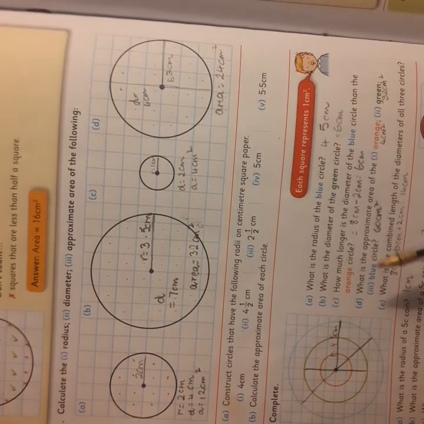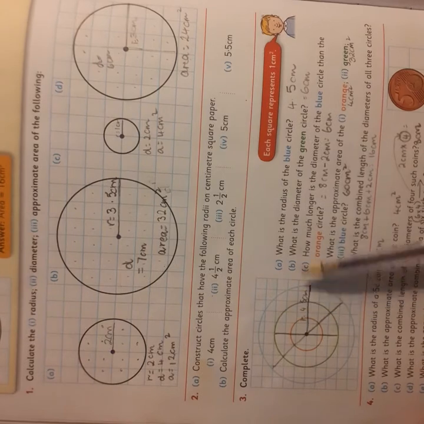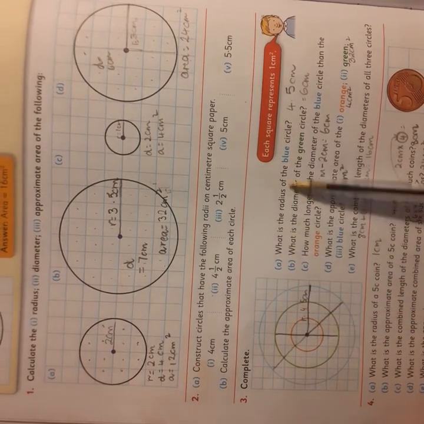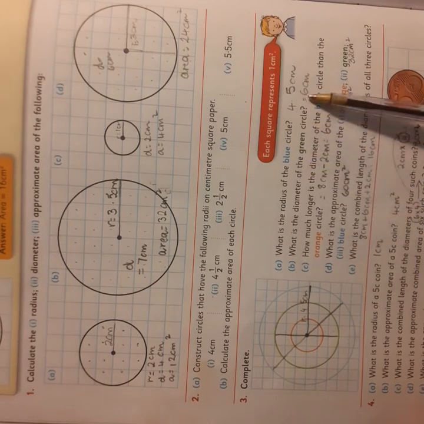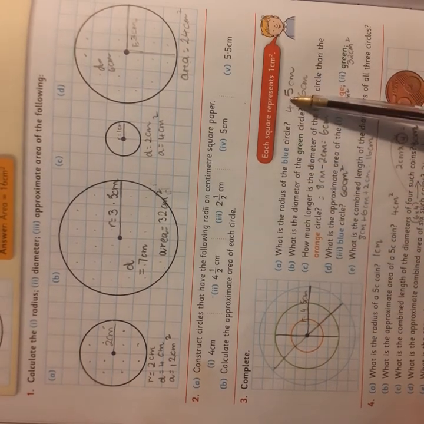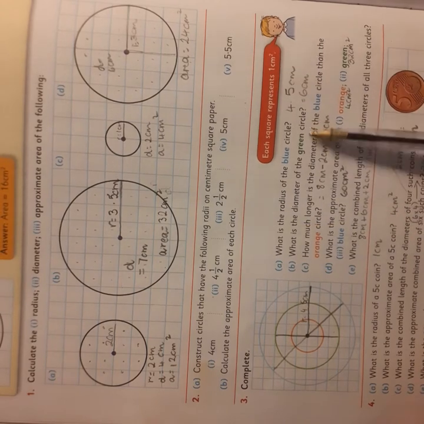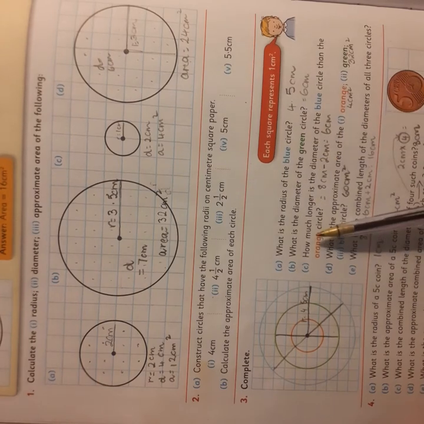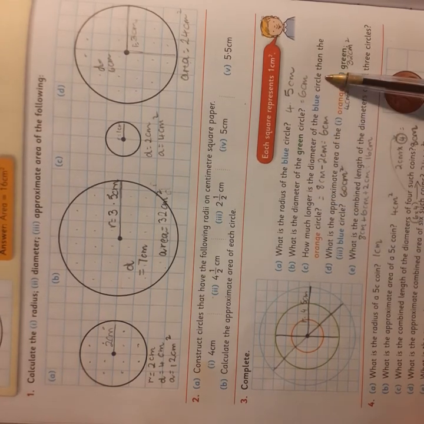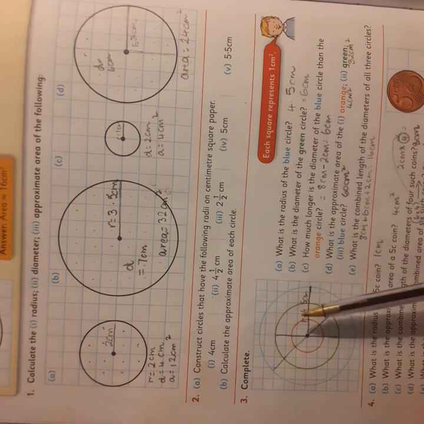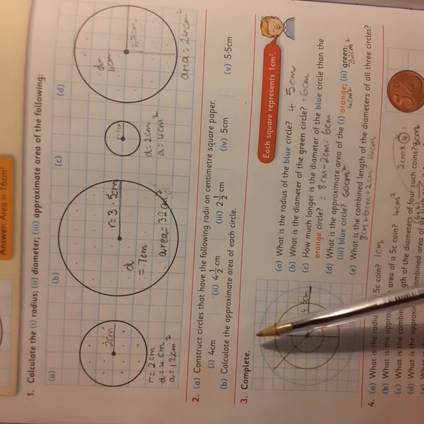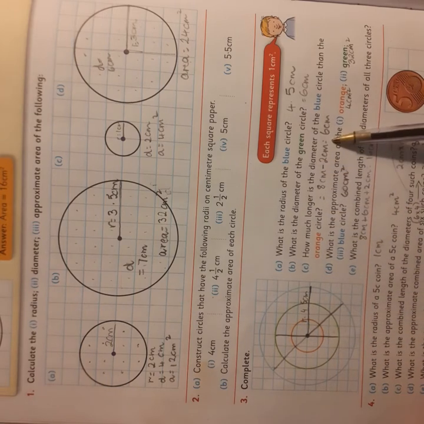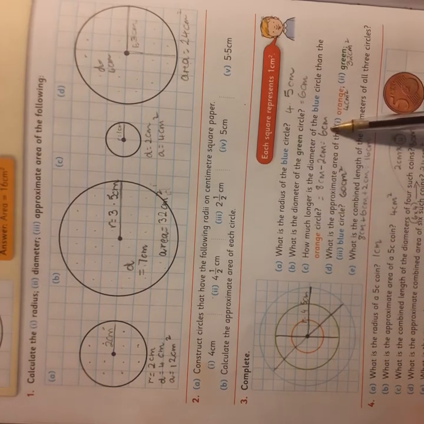Okay, so question 3 then, you were asked to look at the 3 circles, a blue, a green and an orange, and you had to work out what is the radius of the blue circle. So the answer for that was from here to here, 4.5. The diameter of the green circle, the full length through the centre, was 6 centimetres. And it says how much longer is the diameter of the blue circle than the orange. Okay, so the blue circle diameter is 8 and the diameter of the orange is 2. Subtracting that, 8 take 2, we get 6.